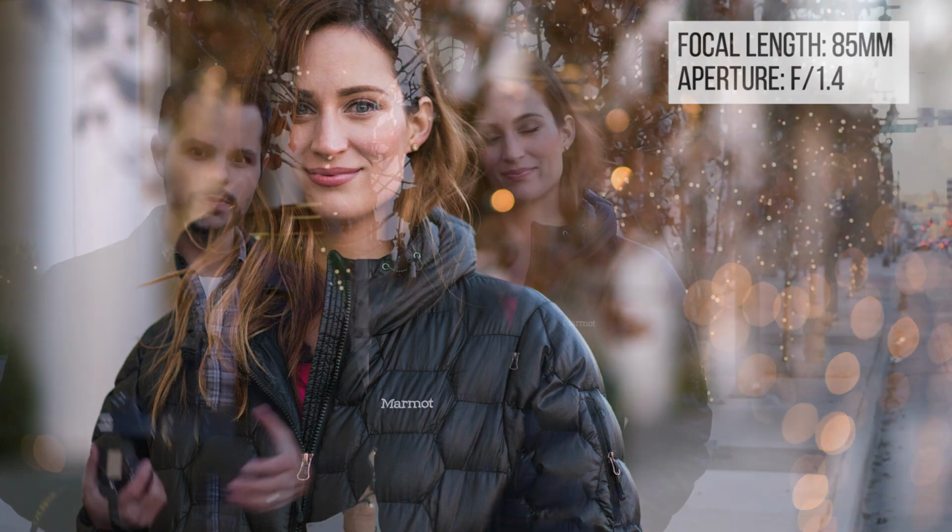So remember, if you want to get a beautiful background like this and beautiful bokeh, make sure and use your lens as wide open as possible, preferably f1.4, f2, or f2.8.